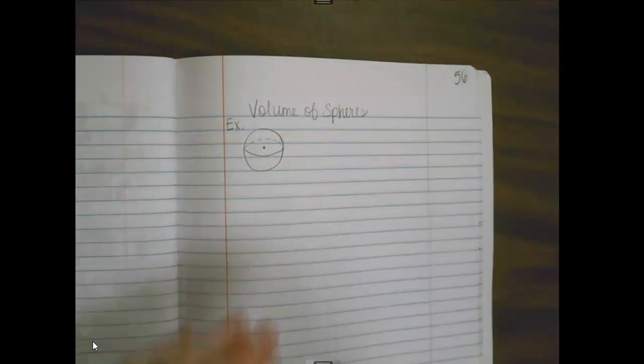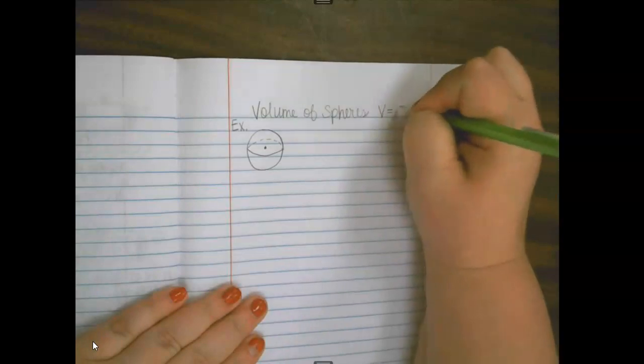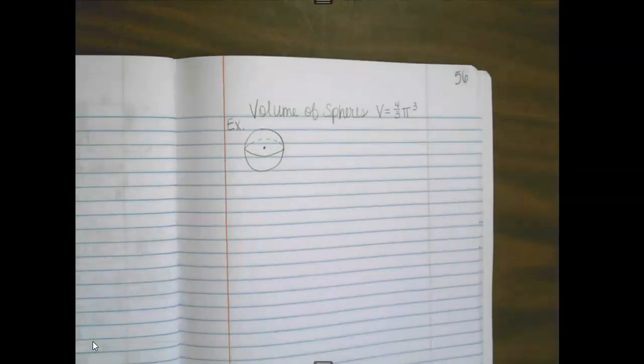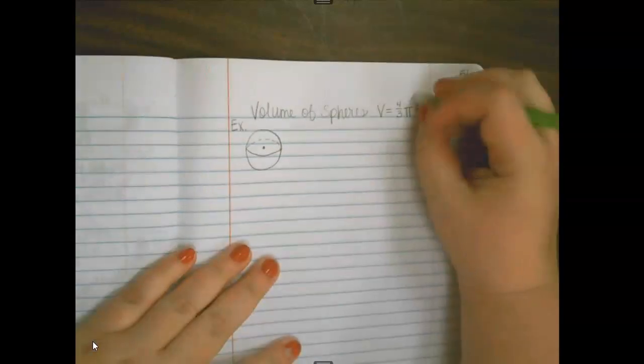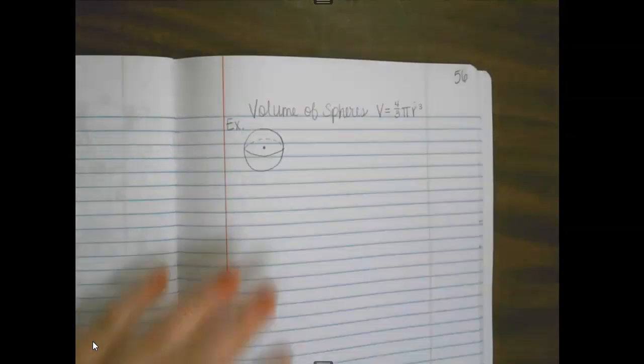All right, so a sphere is not a prism, it's not a pyramid, because it has no bases at all. It has a very different formula than all the other ones. It is 4/3 pi r cubed. 4/3 pi r cubed.